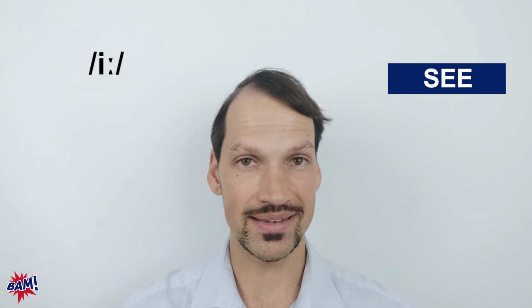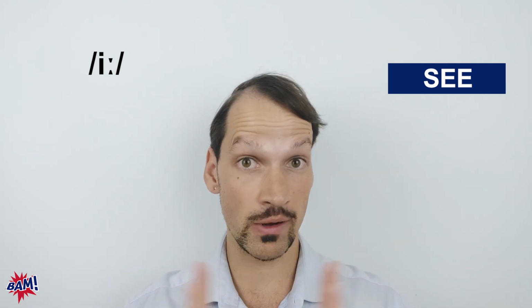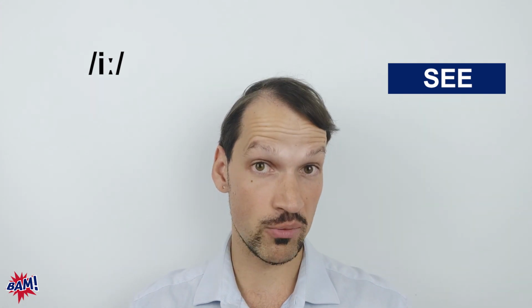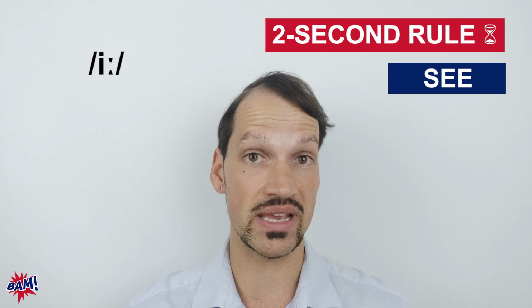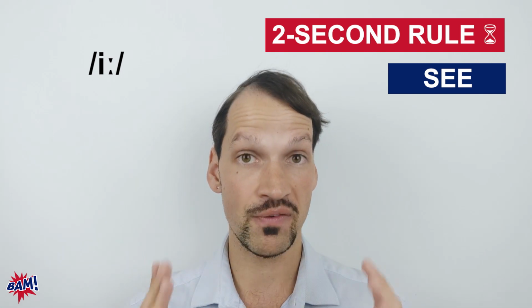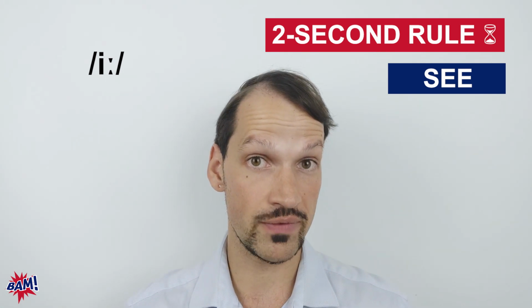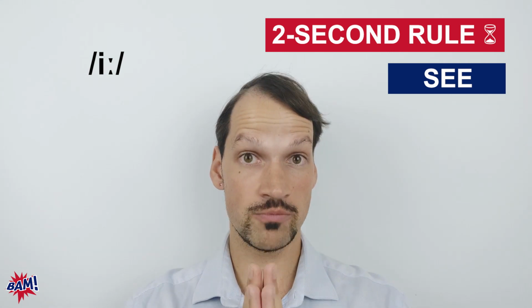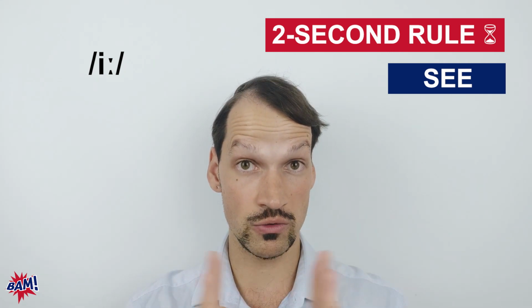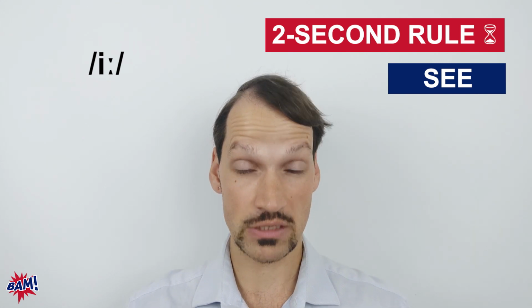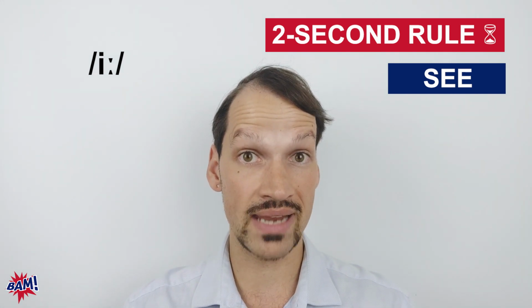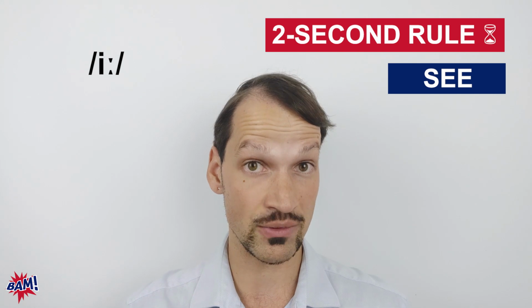"I see you." Okay, follow along with the length. And in this example, we're going to apply the 2-second rule to the long vowel sound here to really exemplify what I mean. The 2-second rule, if you haven't seen it already, means that we're going to pronounce this long vowel sound for 2 seconds so that you can really feel that it is a long vowel sound, and that's especially important if your native language doesn't have long vowel sounds.